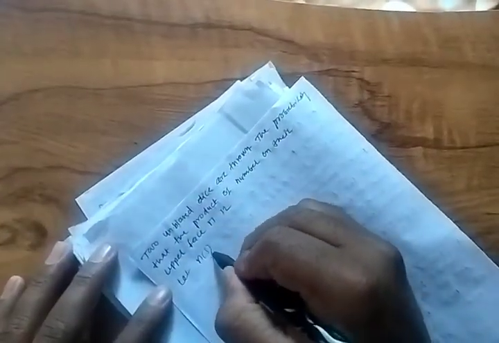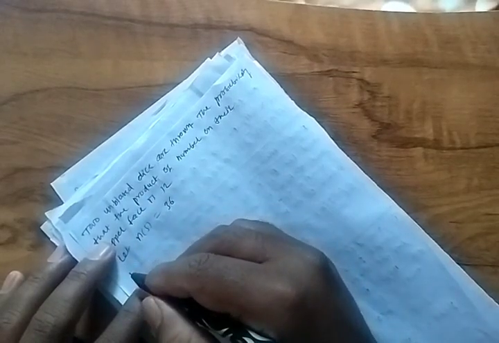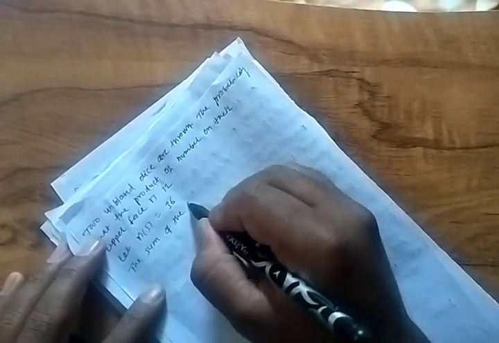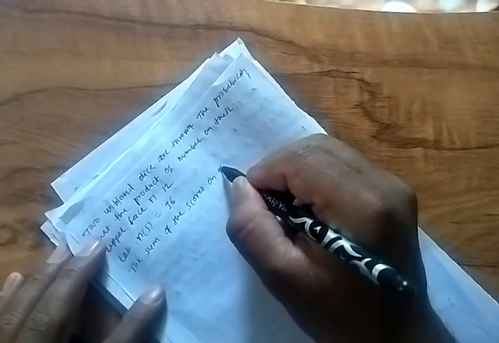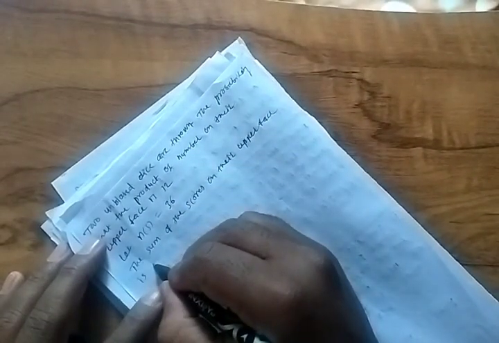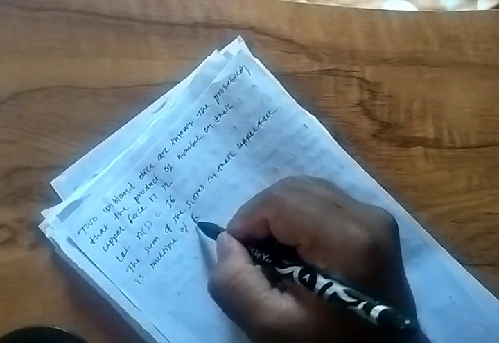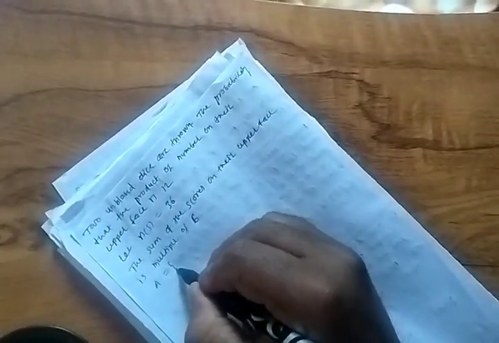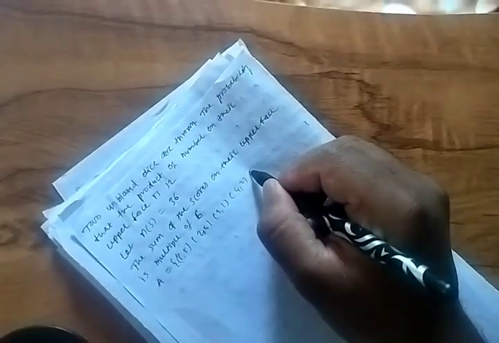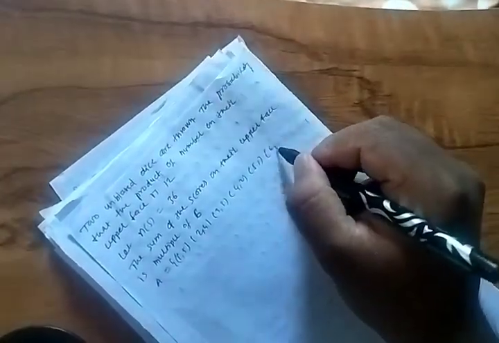So let n of S be equal to 36. The sum of the scores on their upper face is a multiple of 6: (1,5), (2,4), (3,3), (4,2), (5,1), (6,6).